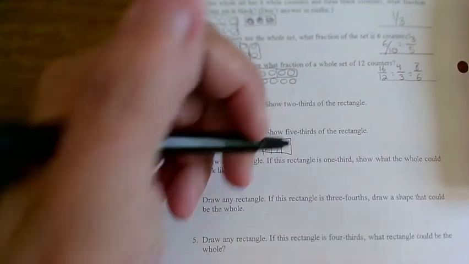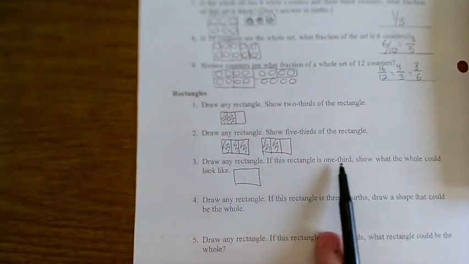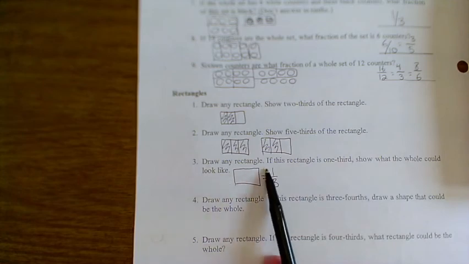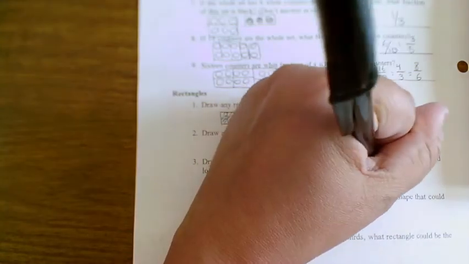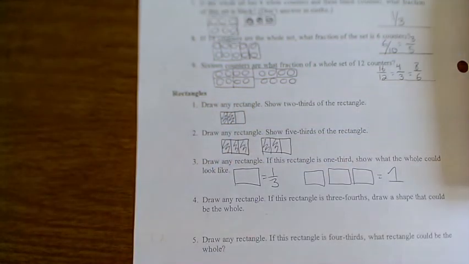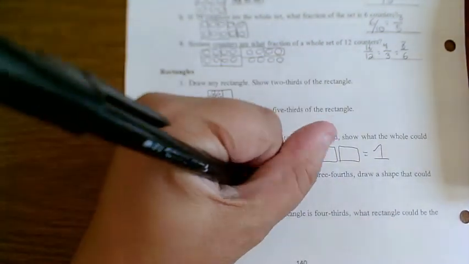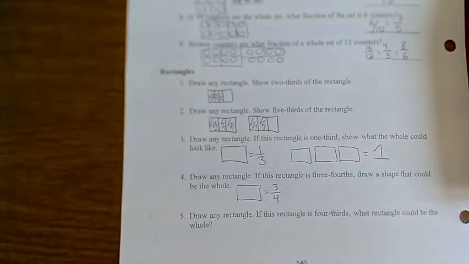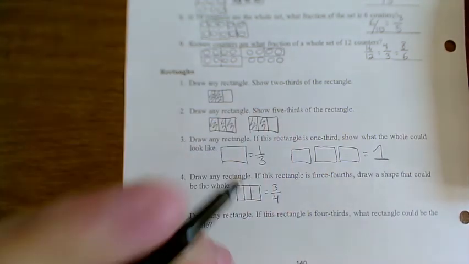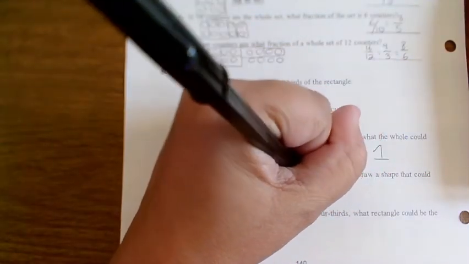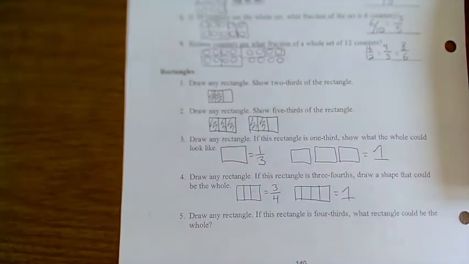For number 3, draw any rectangle. If this rectangle is 1/3, what would the whole look like? So if that is one piece you currently have and you need 3 of them to make the whole, it is going to be 3 rectangles. Number 4 says draw any rectangle. If that rectangle is 3/4, what shape would be the whole? So if this is 3/4, that means you have 3 equal sized pieces, but it is going to take 4 of those pieces to make the whole. So your whole rectangle should look like 4 of those pieces put together.